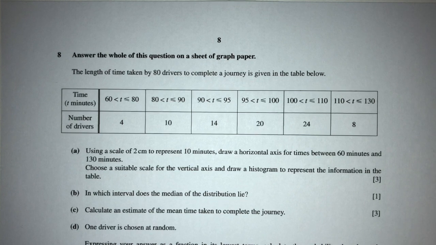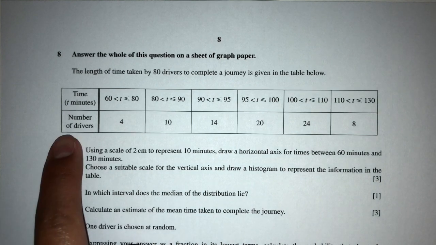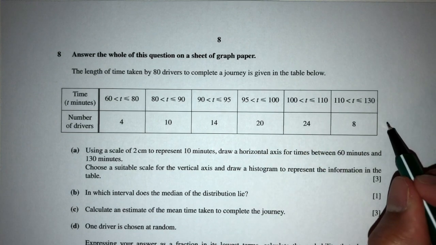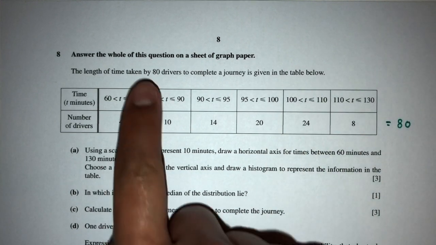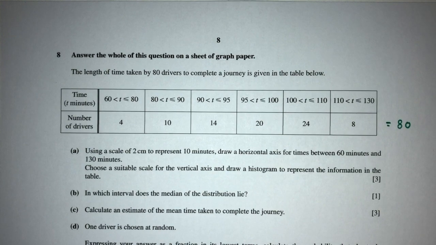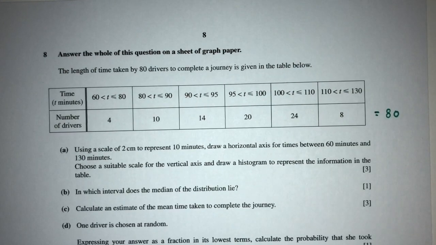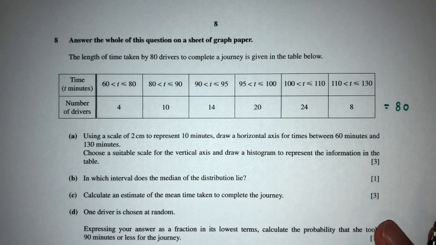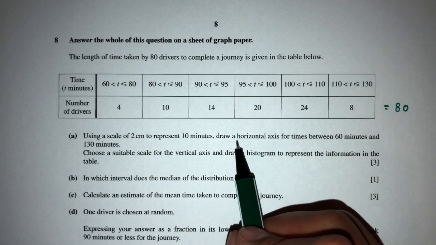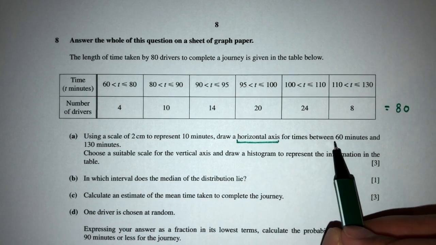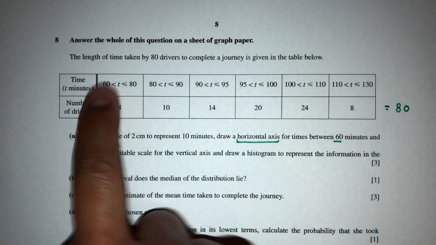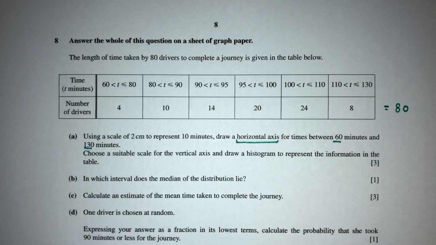Here we have to answer the whole of this question on a sheet of graph paper. Okay, I don't have graph paper, so let's see what we can do. The length of time taken by 80 drivers to complete the journey is shown in the table below. If you add everything together, you're supposed to get 80 drivers, because that is the number of drivers we have tested or measured. Now, part 1, using a scale of 2 centimeters to represent 10 minutes, we have to draw a horizontal axis for the times between 60 and 130. Pretty easy. So we have to draw a histogram.